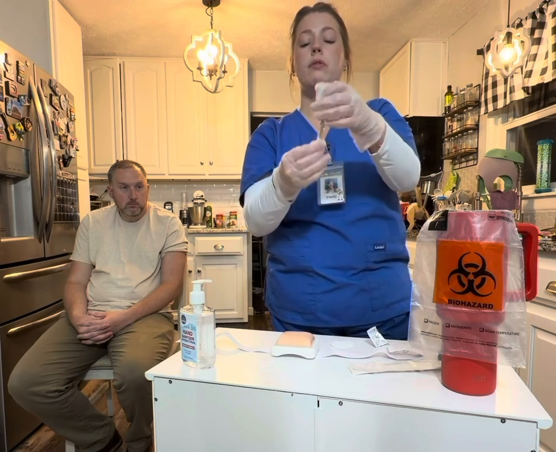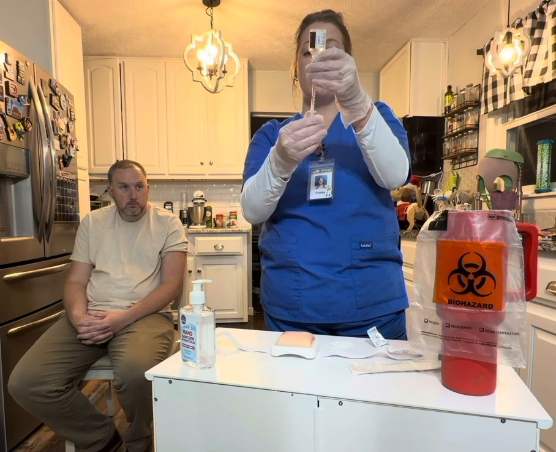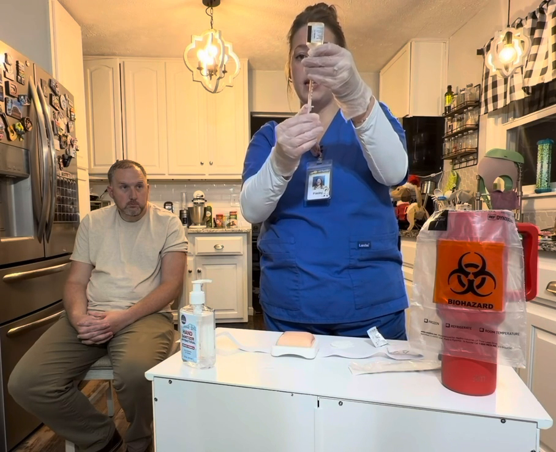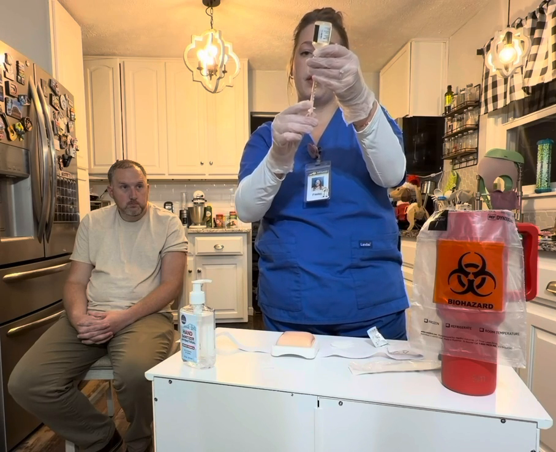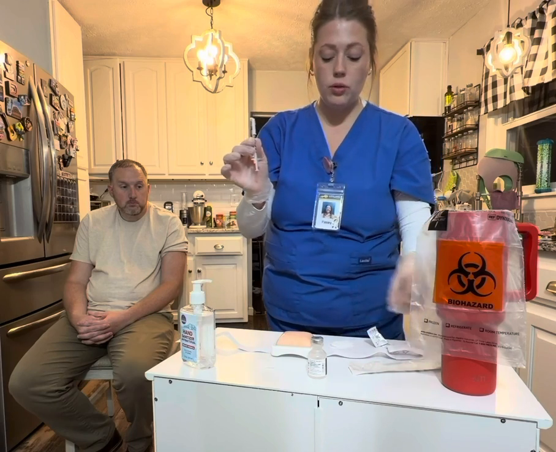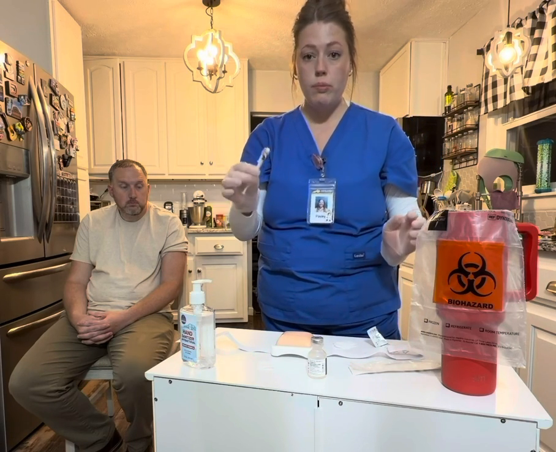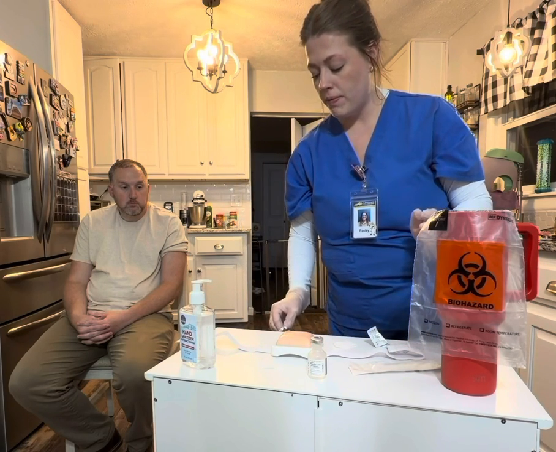Then what I'm going to do is I'm going to flip it up and hold the medication at eye level, and I'm going to go ahead and draw up what I need, making sure that I do not touch the inside of this plunger. Okay, good. So then I'll remove that, and then I'll use the swoop method to recap my clean needle until we're ready for it.